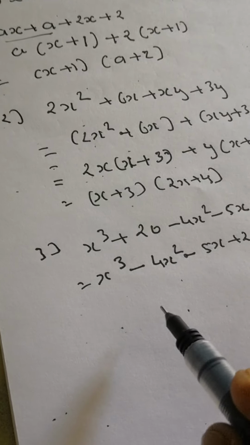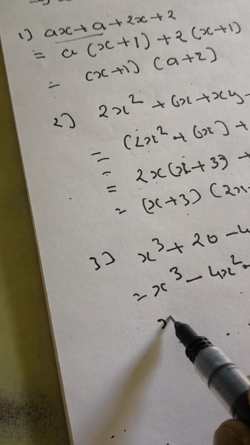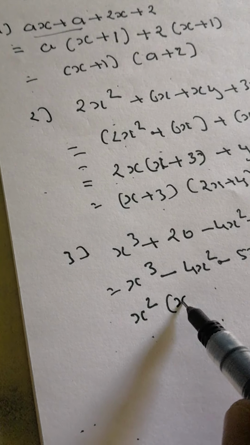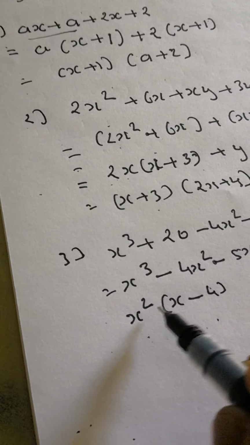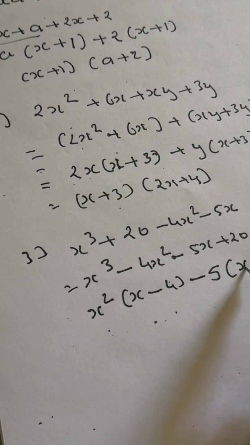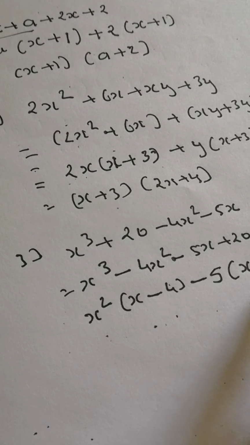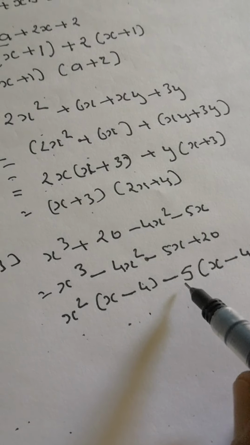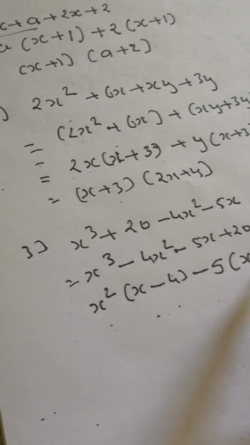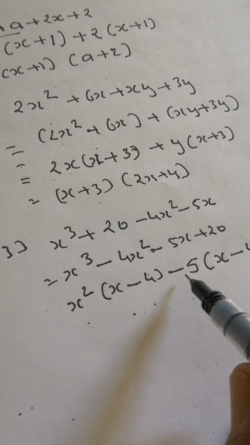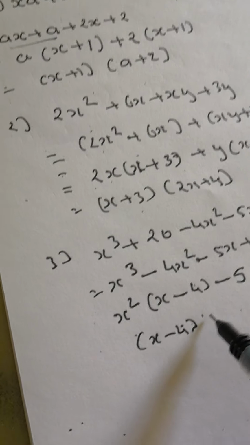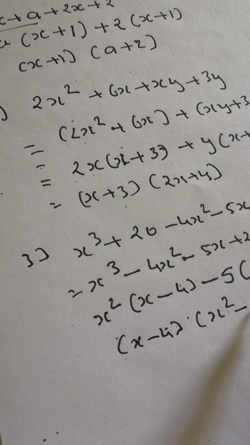In the first two terms x square is common, so I take x square as common, leaving x minus 4. Then I take minus 5 as common, giving x minus 4, since 5 fours are 20. As I have taken minus as common, the sign inside, that is 5x plus 20, becomes opposite. So the common bracket is x minus 4 and the uncommon bracket is x square minus 5.